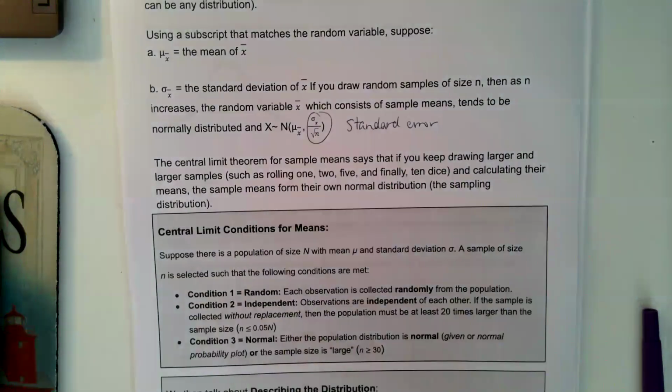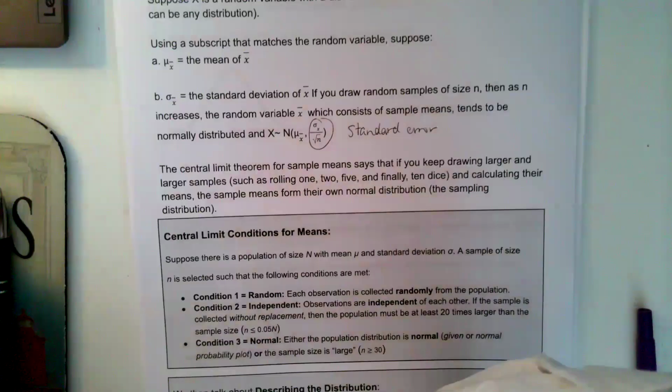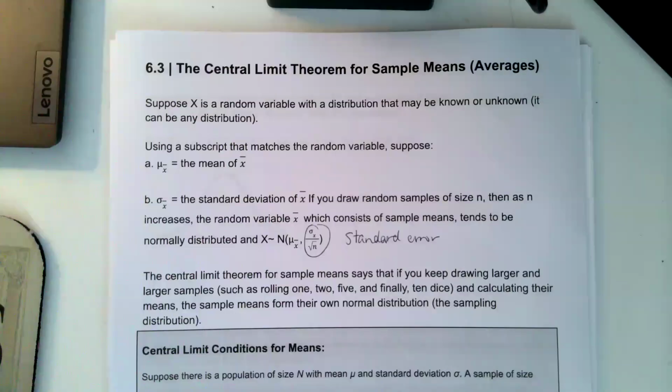So let's start here at lesson 6.3. Suppose that X is a random variable with a distribution that may be known or unknown.